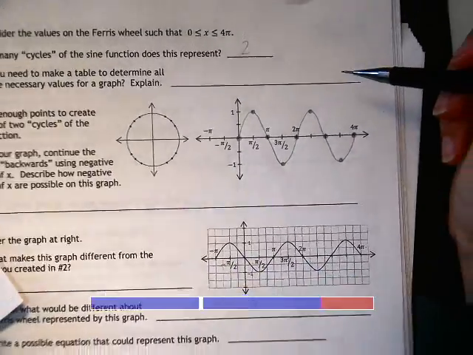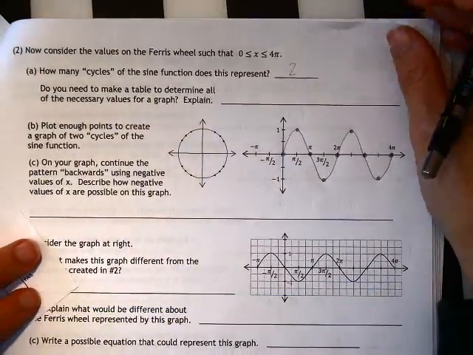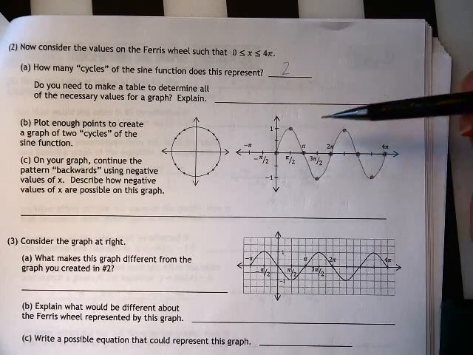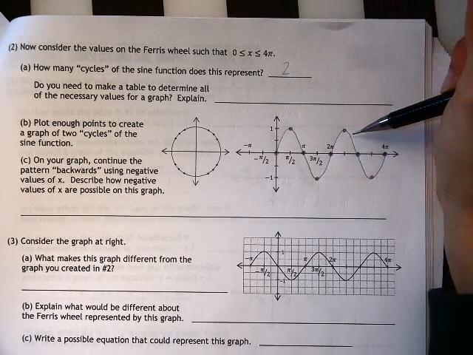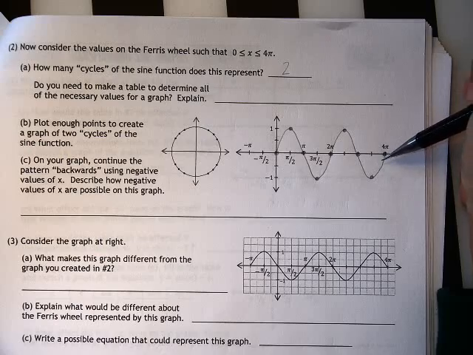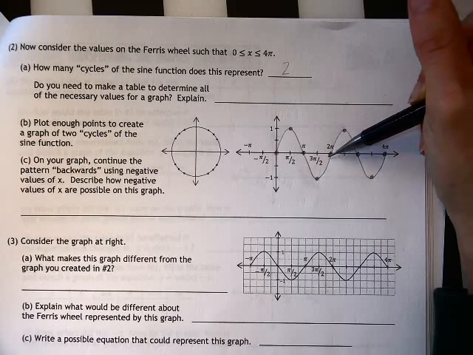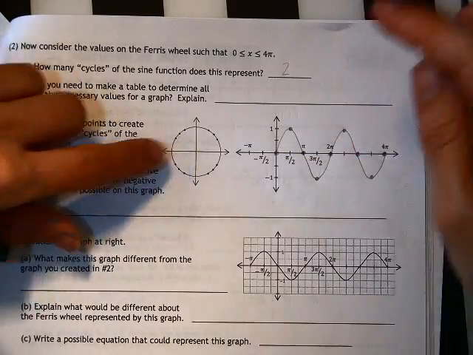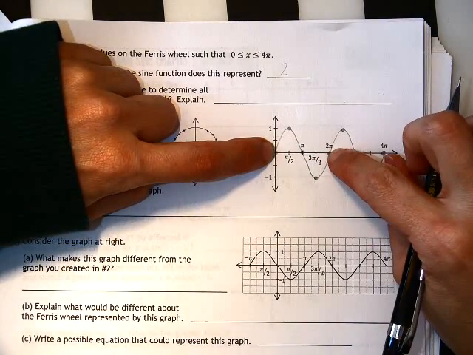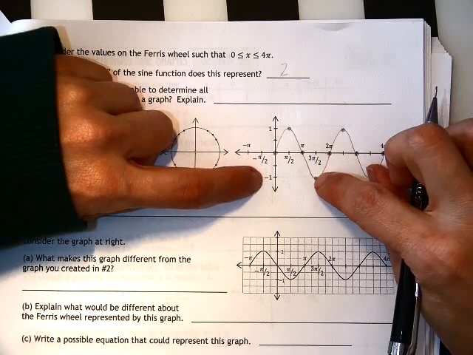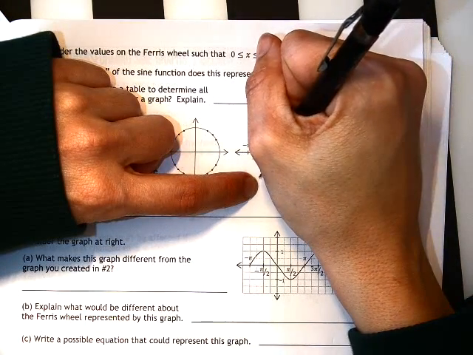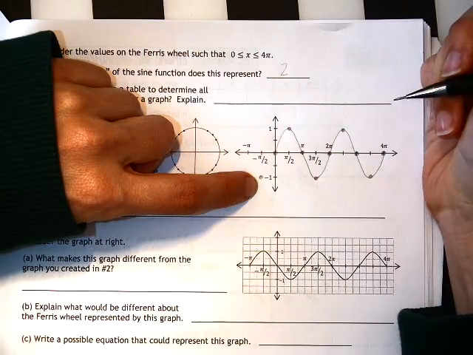Now in letter C, it says on your graph, continue using the pattern backwards. So let's see how this would look if I keep the pattern going in reverse. If I think about going backwards, I'm going down and then up and then down and then up and then down. So if I figure the pattern goes backwards, then if I keep reversing using an existing part of the circle, looks like this y-coordinate would be at -1.